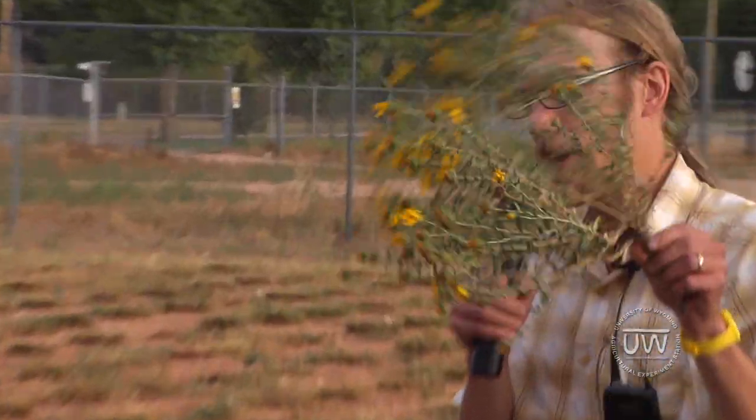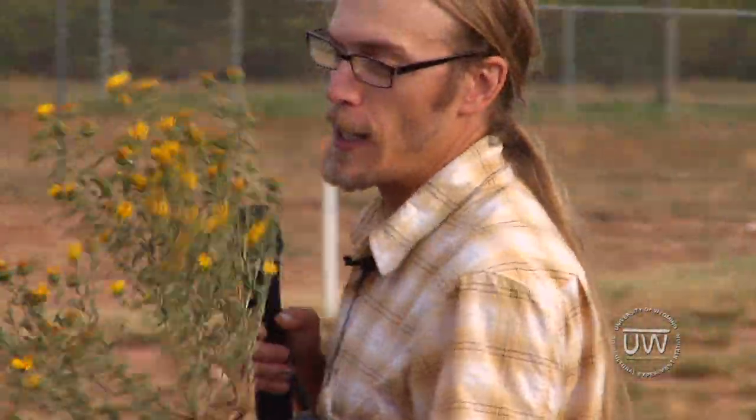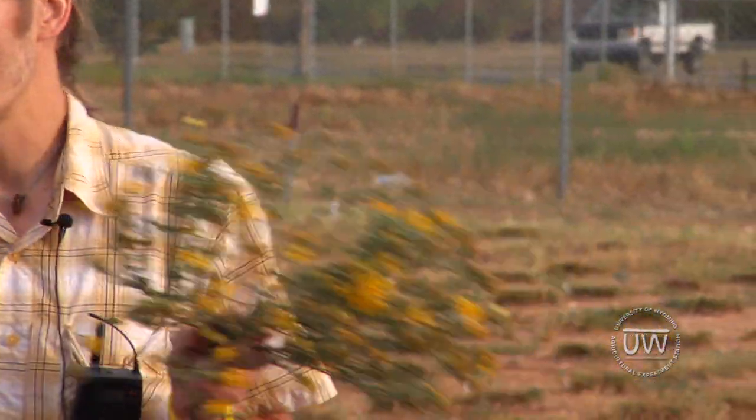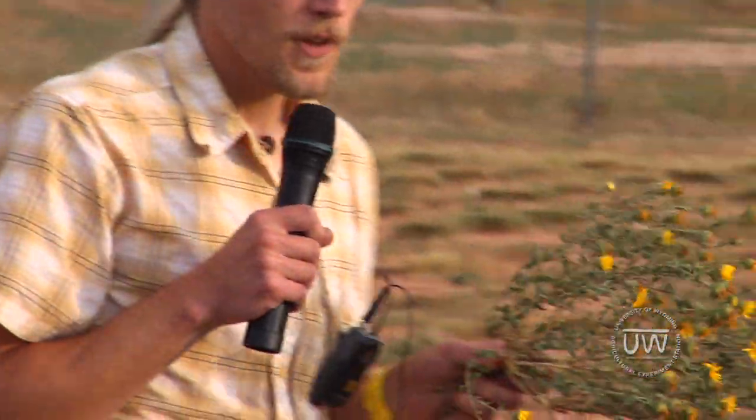And that's this guy right here. And a lot of people consider it a weed. It's got a flexible life strategy. It can be biannual, and it also can be perennial. So it could live just 2 years and complete its life cycle, or it could last a lot longer.